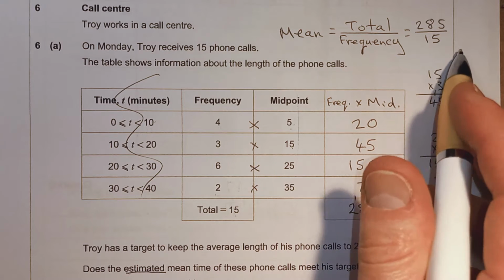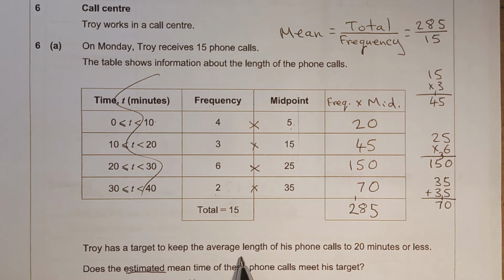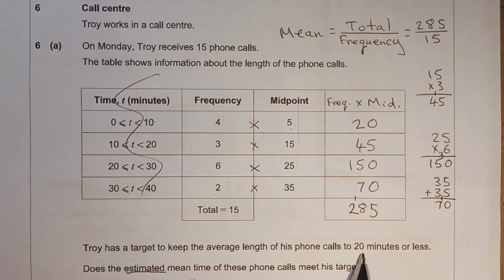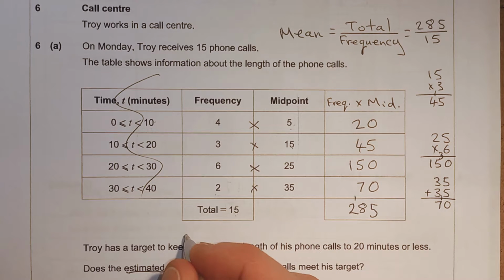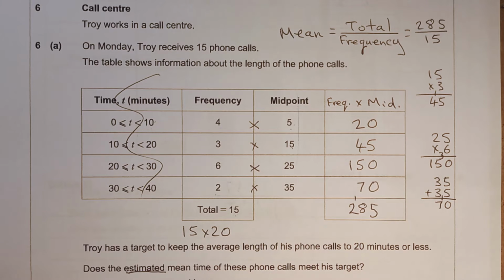Okay, now working out 285 divided by 15 isn't that easy without a calculator. You could do it, but it would maybe take a little bit of time. Instead, he's got a target to keep the average length of his phone calls to 20 minutes or less. So we can just look at the total and say, if he needs them 20 minutes or less, and there's 15 phone calls, well, maybe if we do 15 times 20, then we can compare that to the total length of time of his actual phone calls.